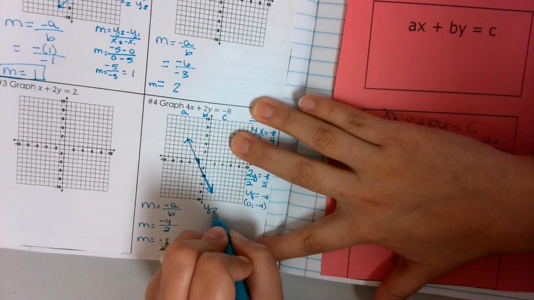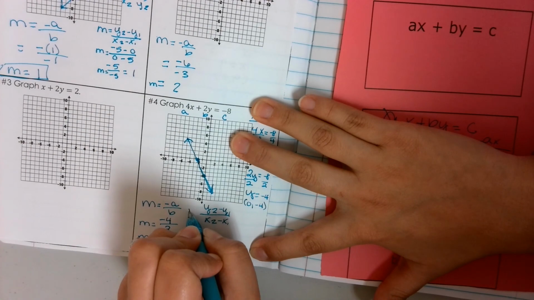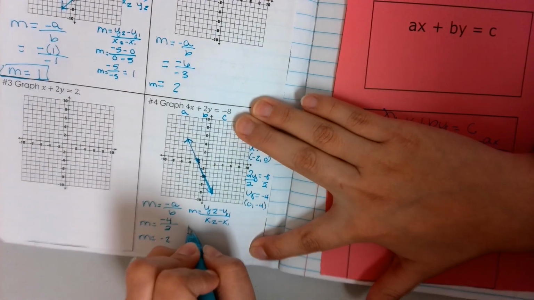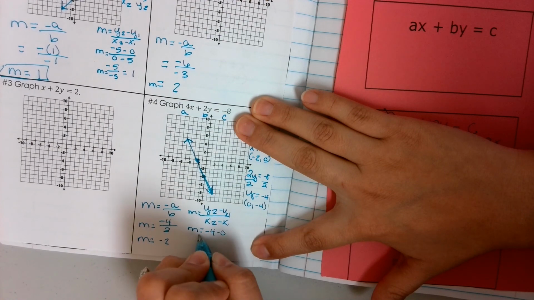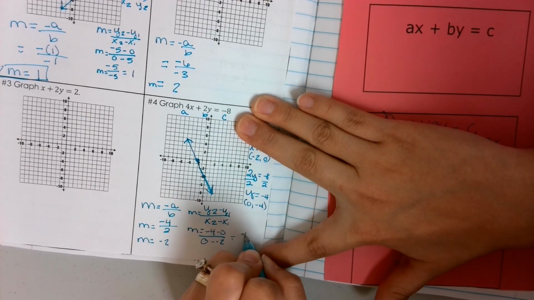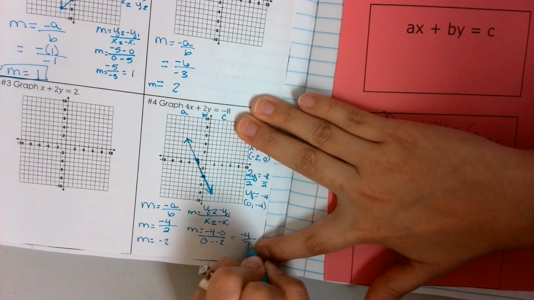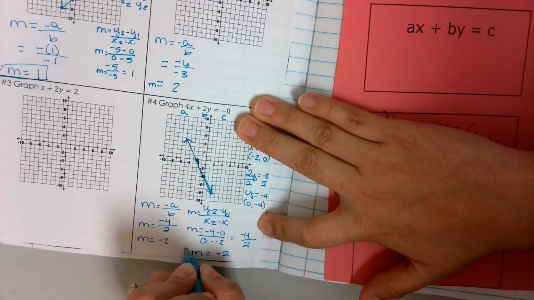So y2 minus y1 over x2 minus x1 equals, my y2 is negative 4 minus 0 over 0 minus negative 2. So I have negative 4 over 2 negatives make that a positive, and negative 4 divided by 2 is negative 2. Yeah.